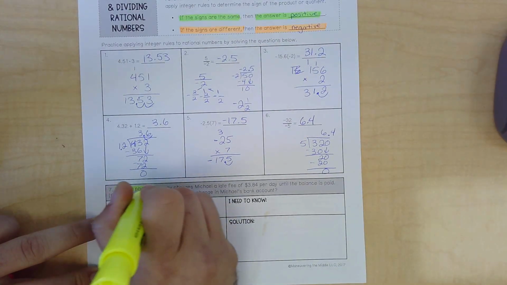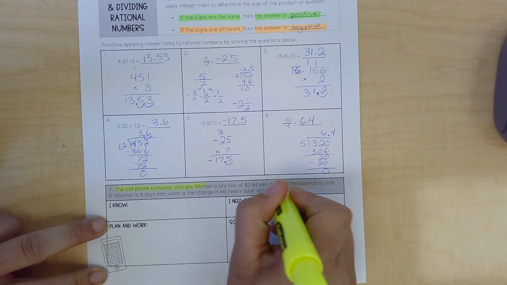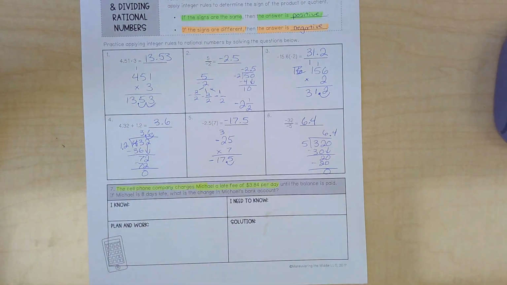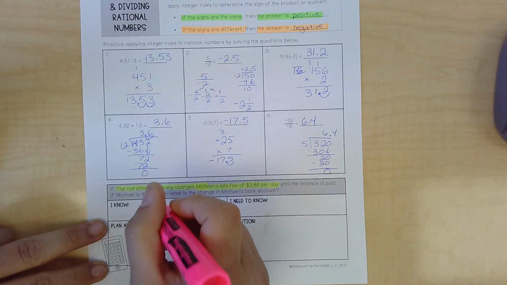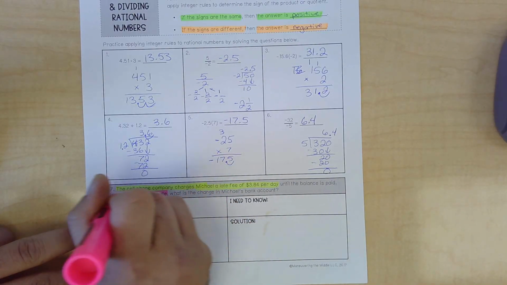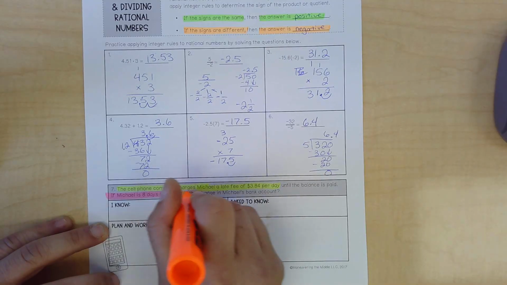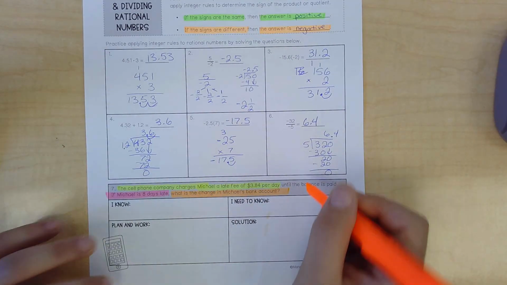So the cell phone company charges Michael a late fee of $3.84 per day. If Michael is 8 days late, what is the change in Michael's bank account? Okay, let's do it. What is the change in Michael's bank account?